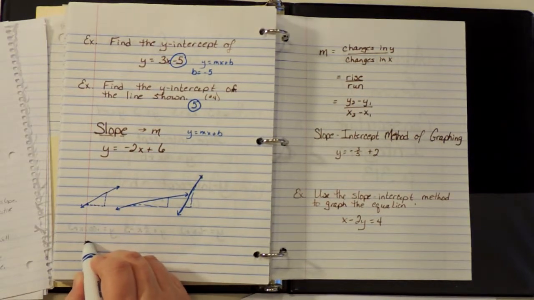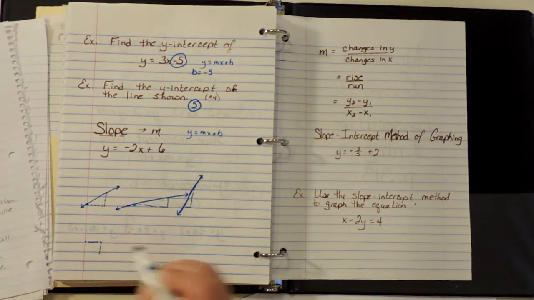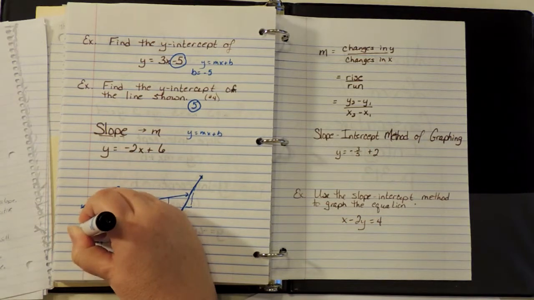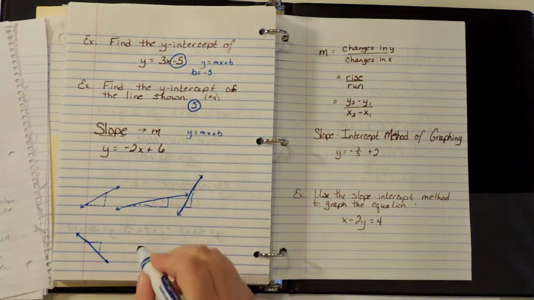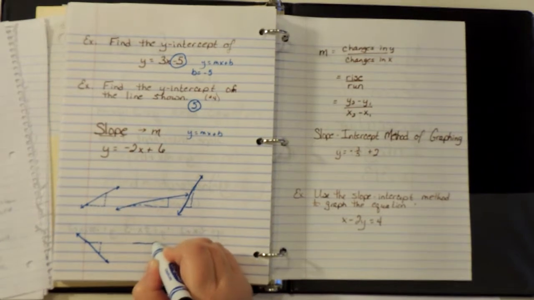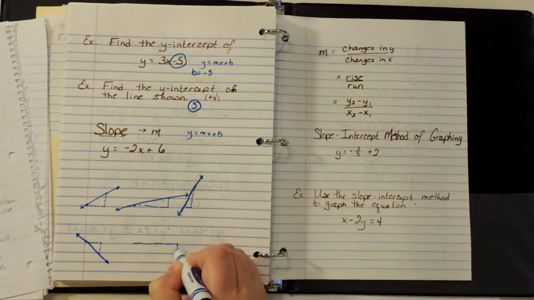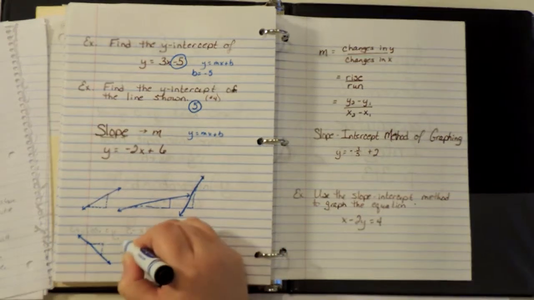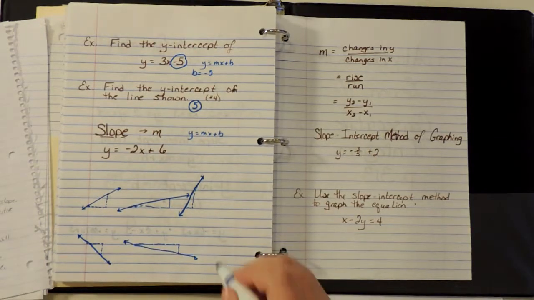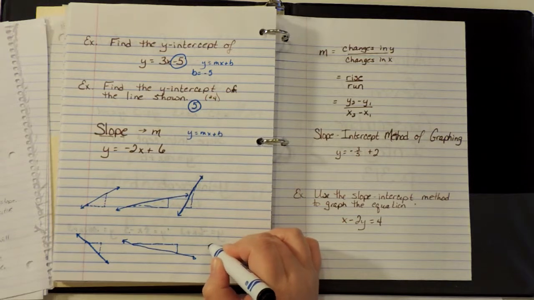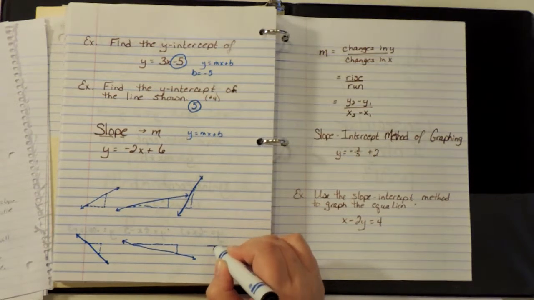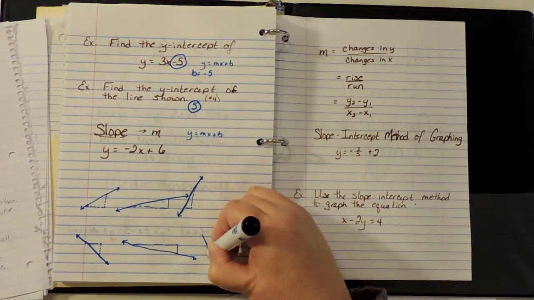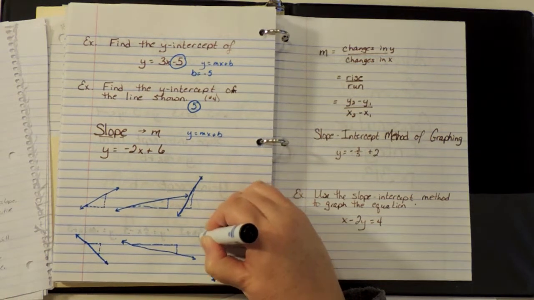If as the x increases, the y decreases, so the line is going to go like this, this is going to be a negative slope. And it's going to be the same way. It could be many x's and a little bit of y's, which will make a very flat slope, but it's still going downhill. Or, as the x increases just a little, the y could go down a lot, which would make a very steep slope down.